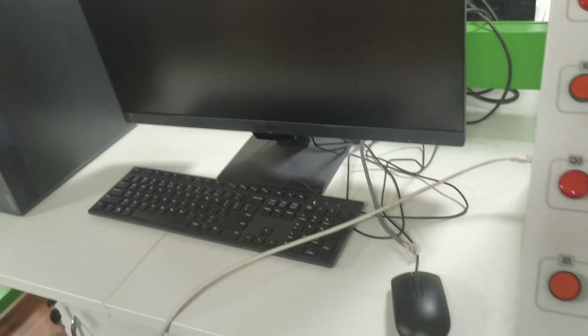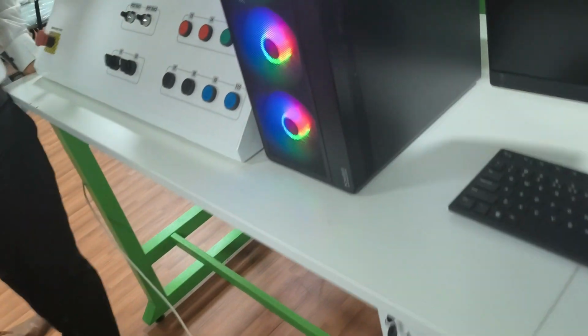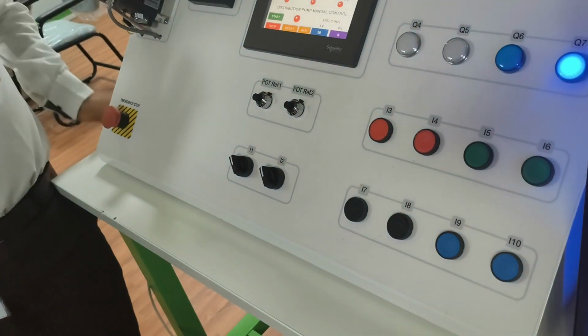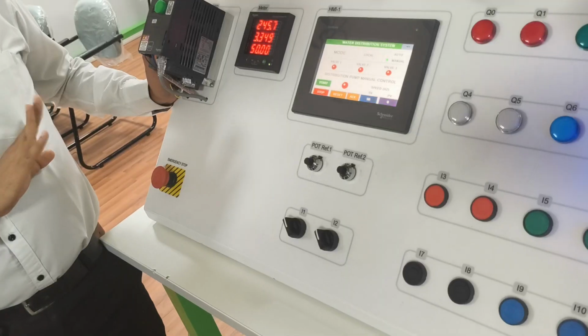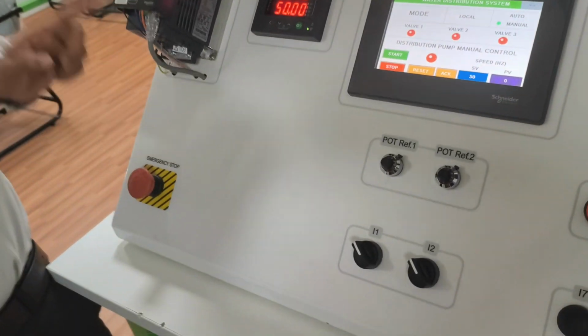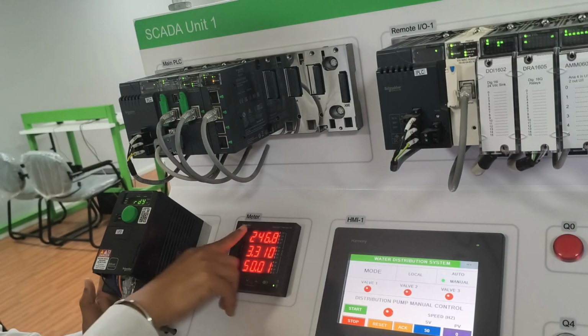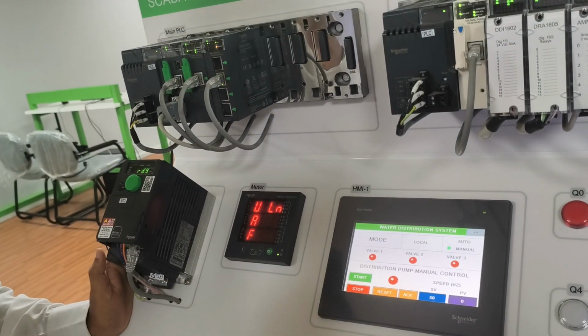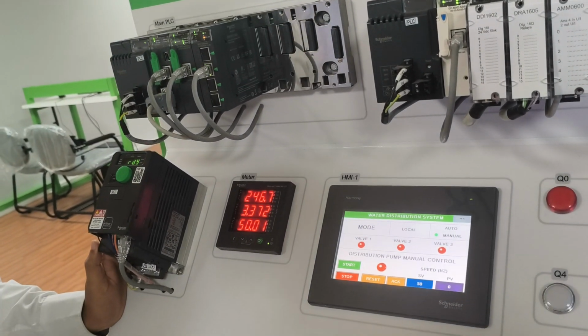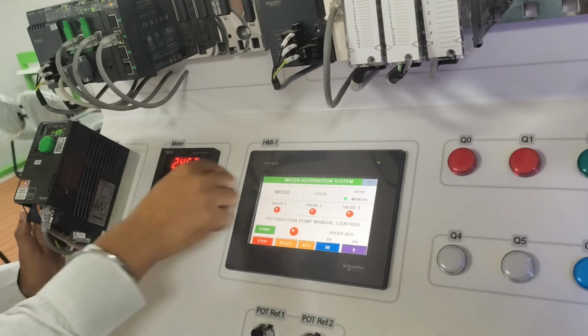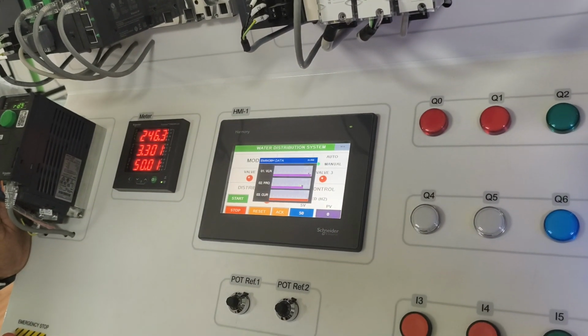Purification. One more thing is, for communicating with the VFD, we are using a different communication protocol. This cable is connected here, main PLC, and we read the data of serial communication. We read the data of the energy meter using serial communication. So these data I'll read here in the HMI.